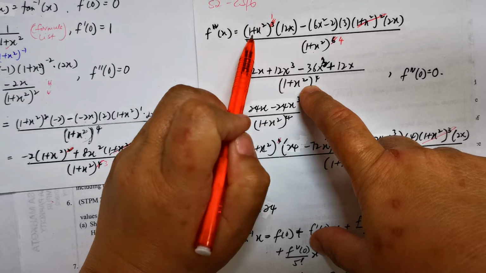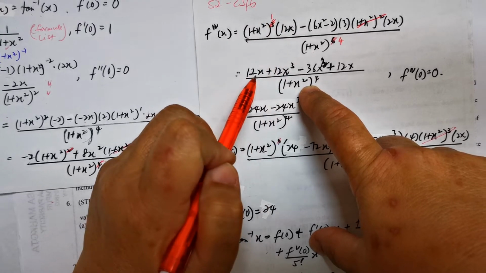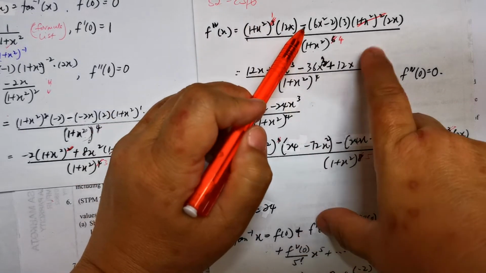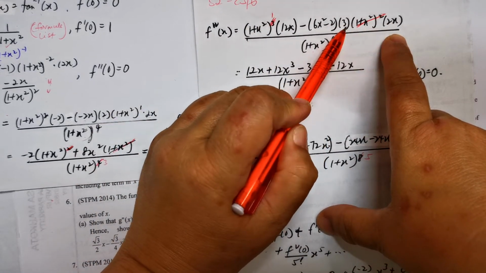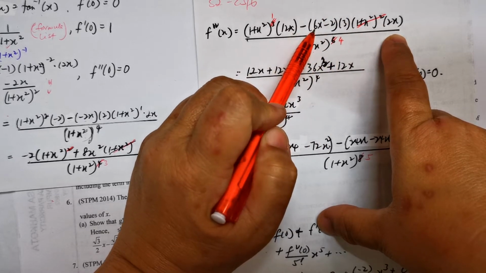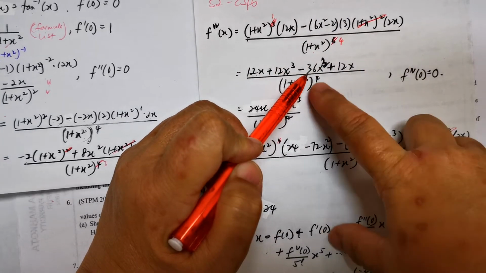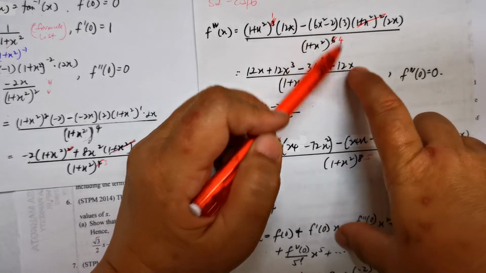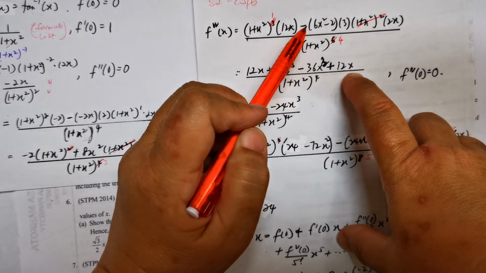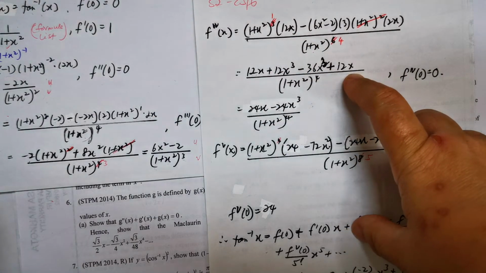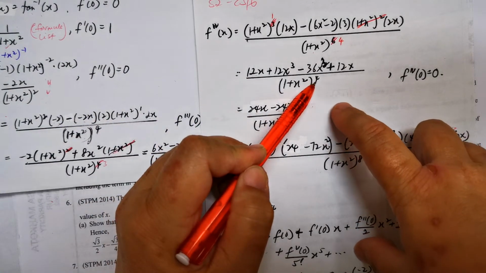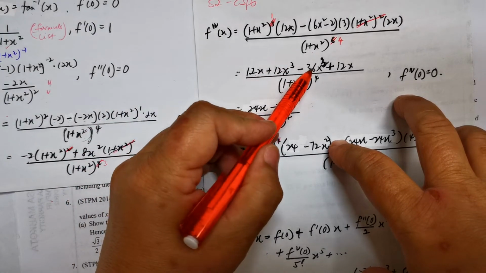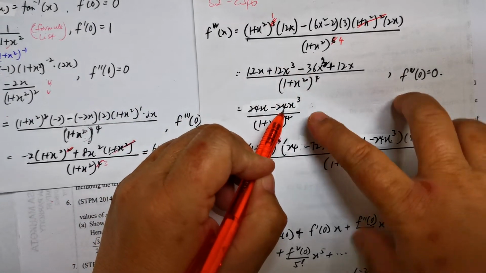So 12x can multiply in. 12x multiply 1 is 12x. 12x multiply x squared is 12x cubed. Alright? So this part is 6x. 6x multiply 6x squared is 36x cubed, minus. Then 6x multiplied by negative 2 is negative 12x, with the negative, positive 12x. Alright, this one is left with power 4, the denominator.